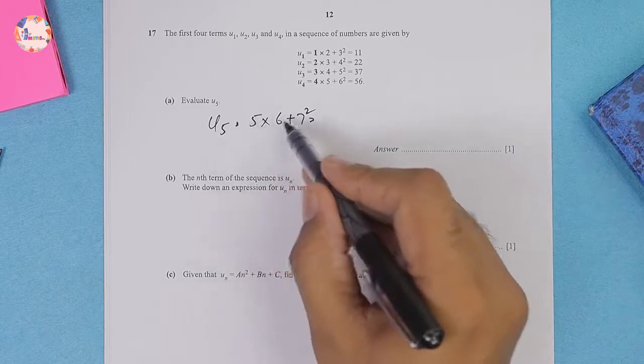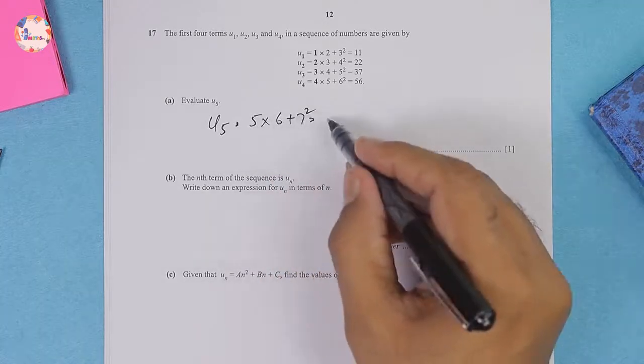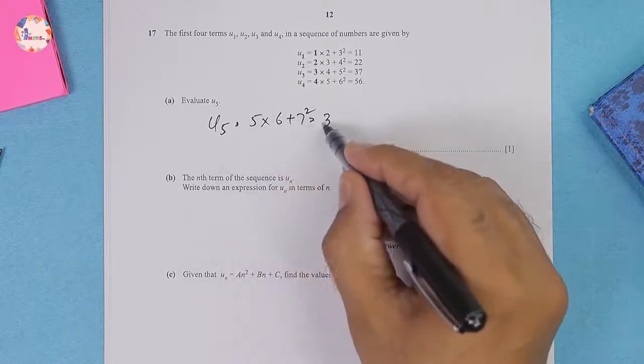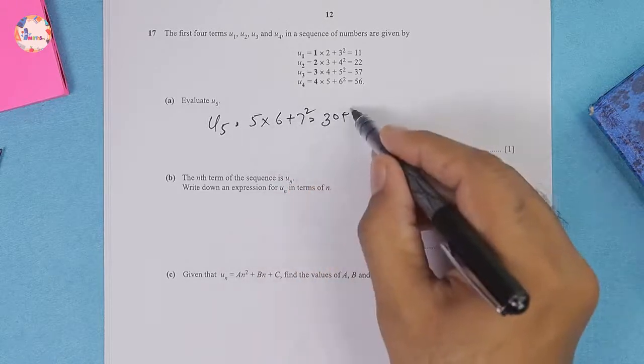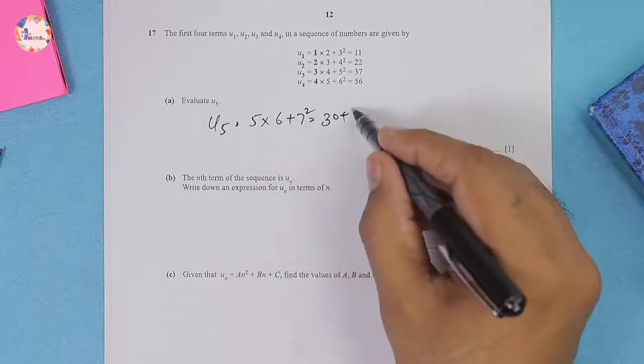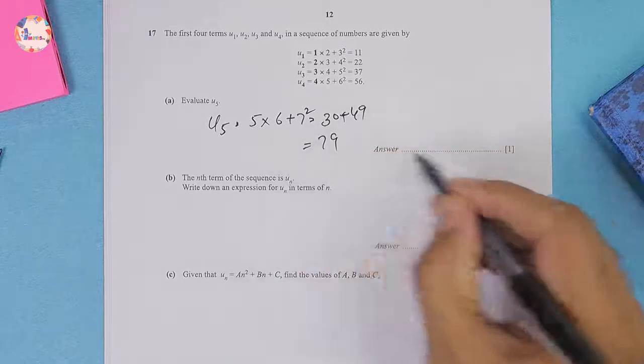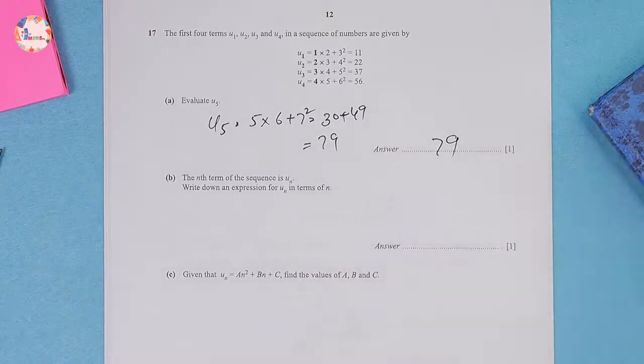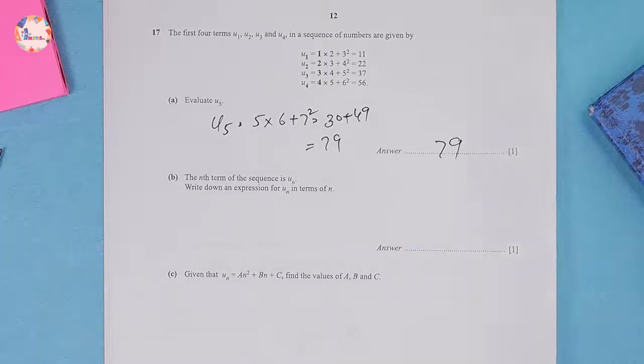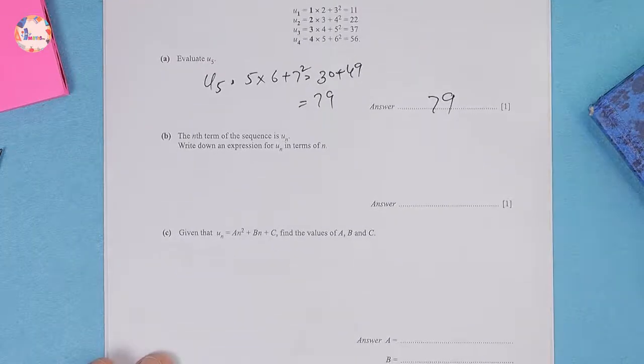This will be 5 6s are 30, first we'll have to calculate this, and plus this will be 7 7s are 49. So this will be 79. So the answer to this one will be 79. The nth term of the sequence is un. Write down an expression for un in terms of n.